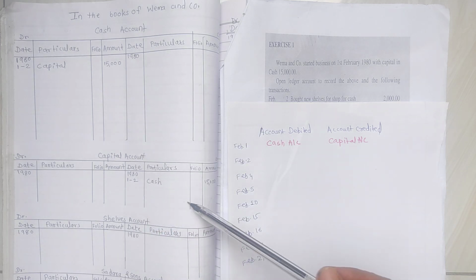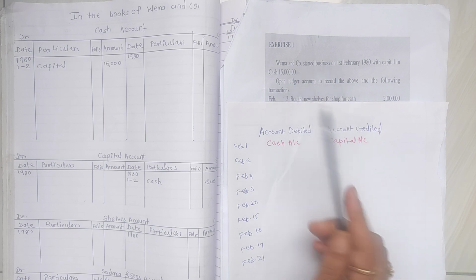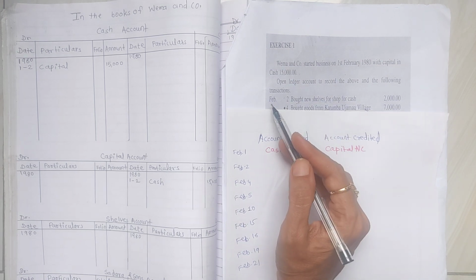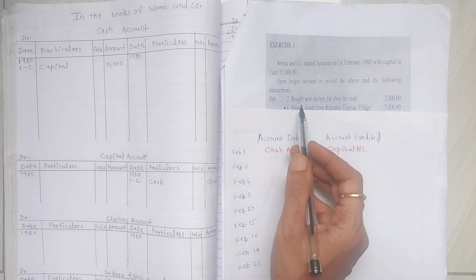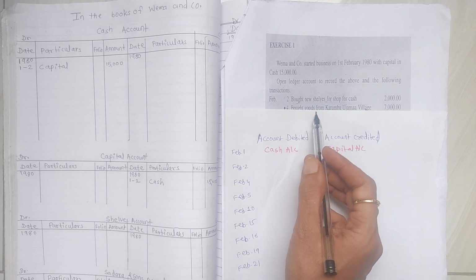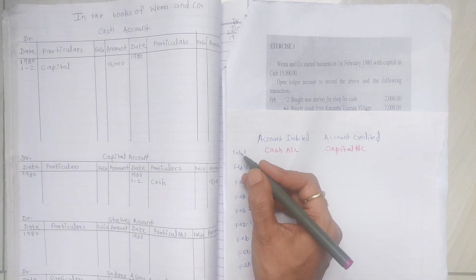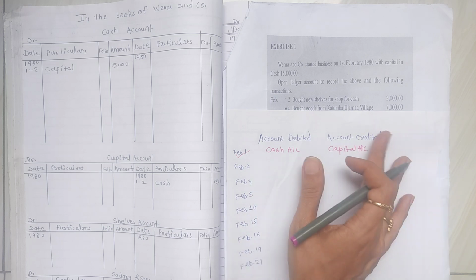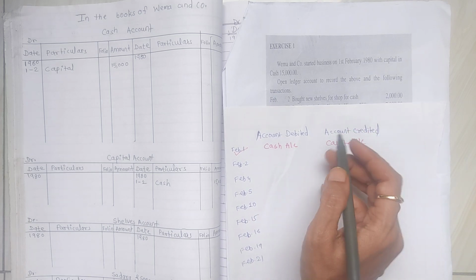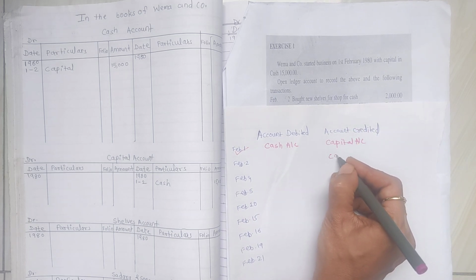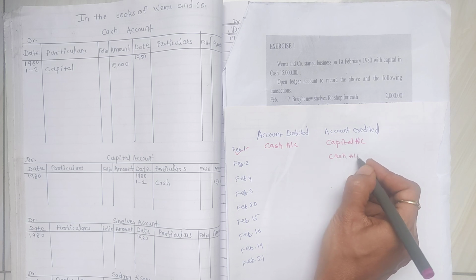Remember, for any transaction, one effect will be in one account's debit side, and in the other account it is the credit side. Now see, the next transaction is given on Feb 2. It is given: bought new shelves for shop for cash. So one thing is clear for the 2nd Feb transaction, that we purchase something for cash. So cash went away, so cash account will be credited.